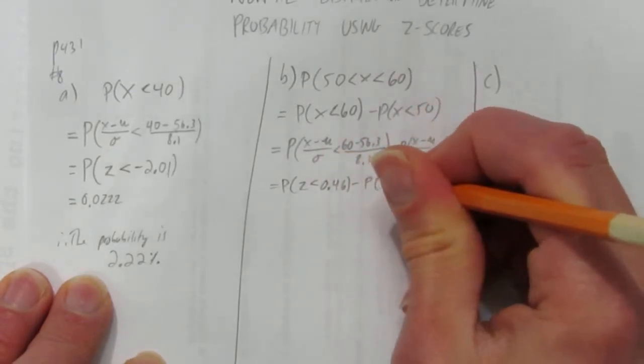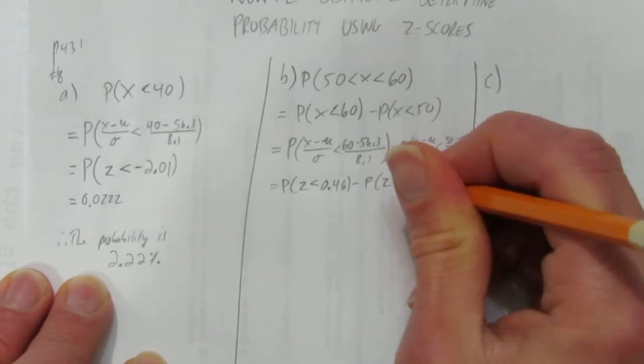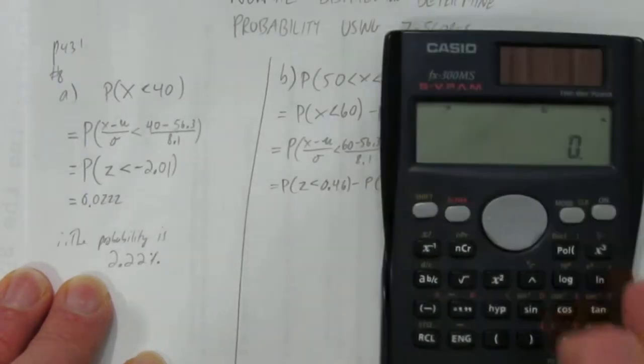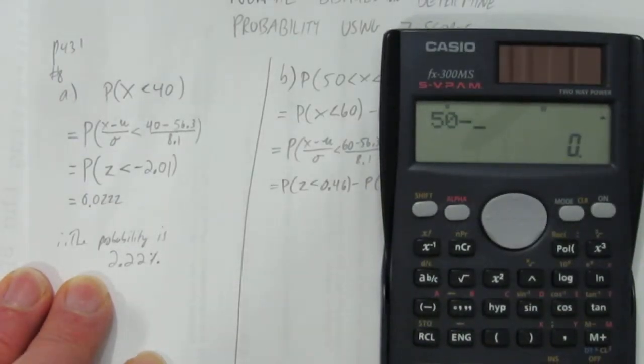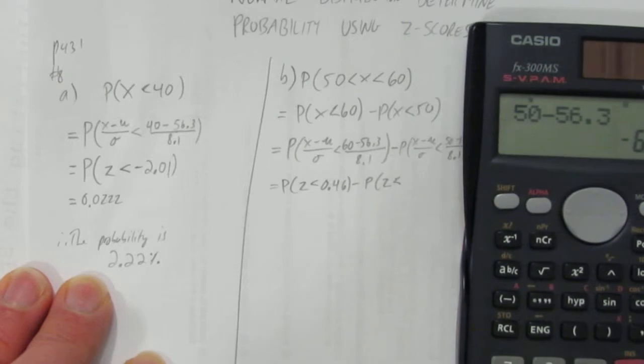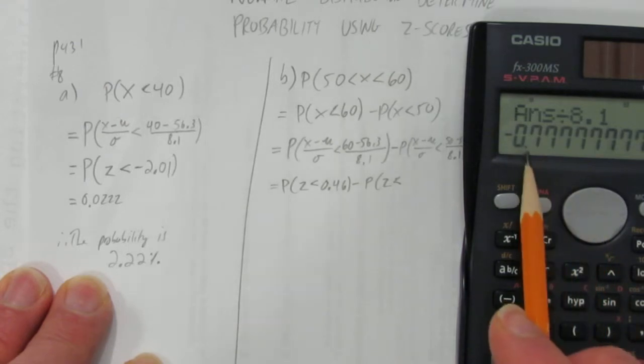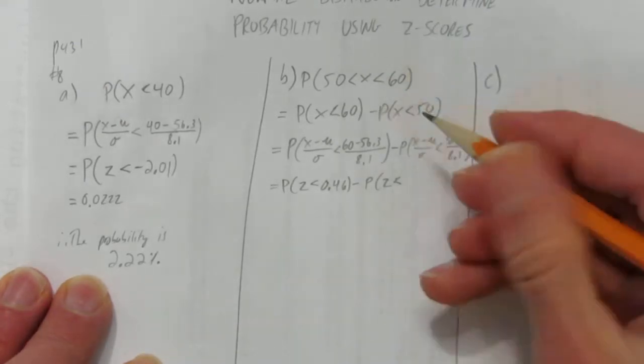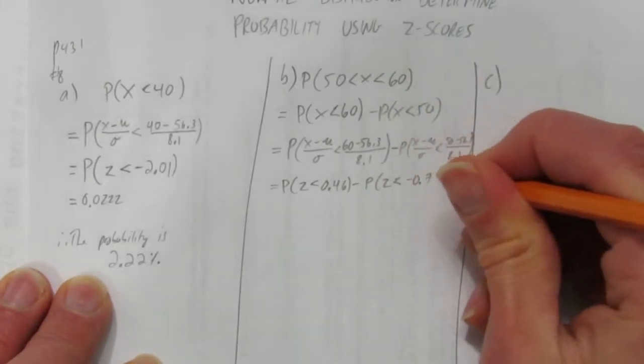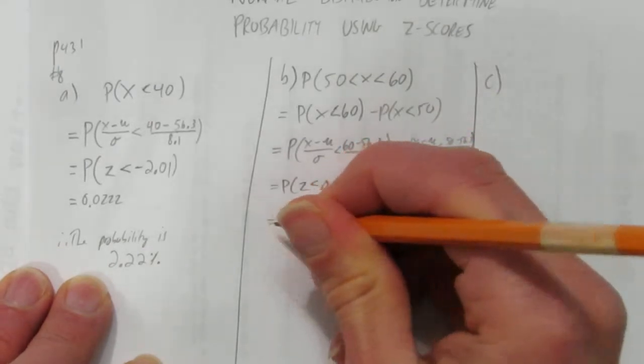Minus the probability of the next z-score being less than 50, take away 56.3. Notice I hit equals here. That's important. Hit equals before you divide, so your calculator does the division after the subtraction. And you get, rounded to 2 decimals, negative 0.78. And now we just have to look up those z-scores.